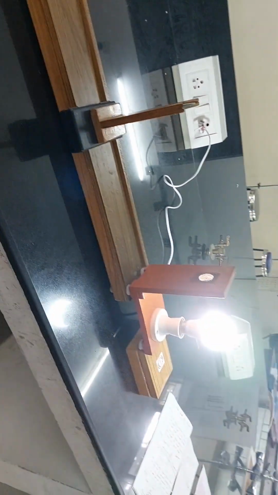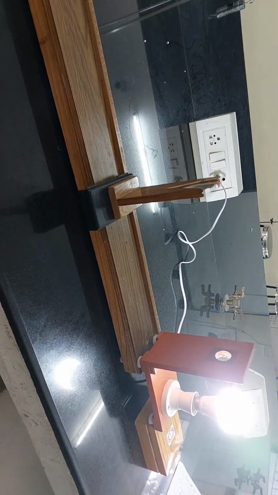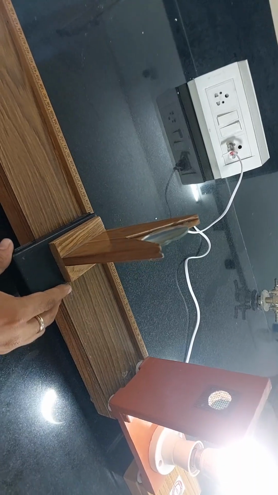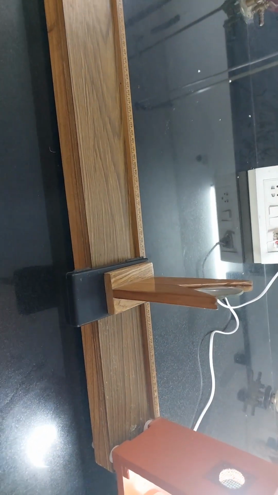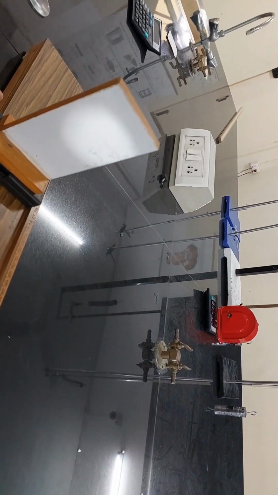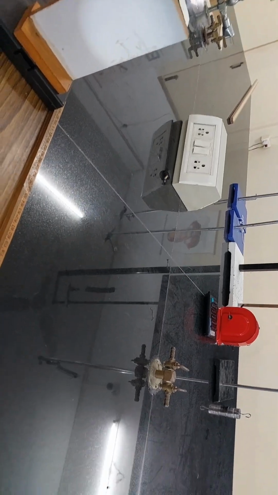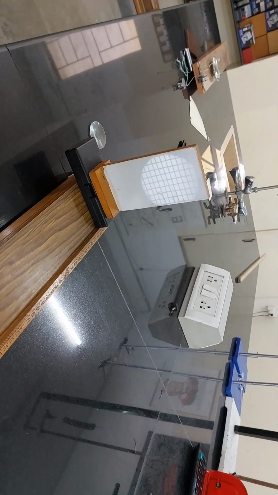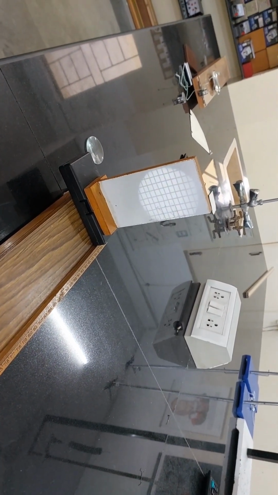So this is the apparatus, the object is the grid, not the bulb. This is the convex lens, and that's the screen. Now I will place the convex lens very near to the object. Maybe here I am very near to the focal length, so I should not place the convex lens here, because the image will be very magnified. I am still not getting the image. Okay, somewhere here I am getting the image when the convex lens is here. The image is very magnified and very feeble. I can barely see it. So you have to avoid these positions.